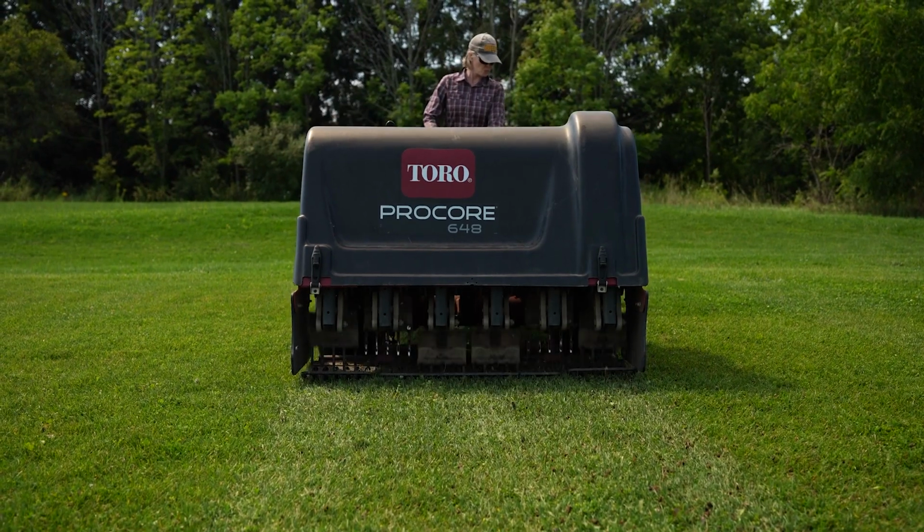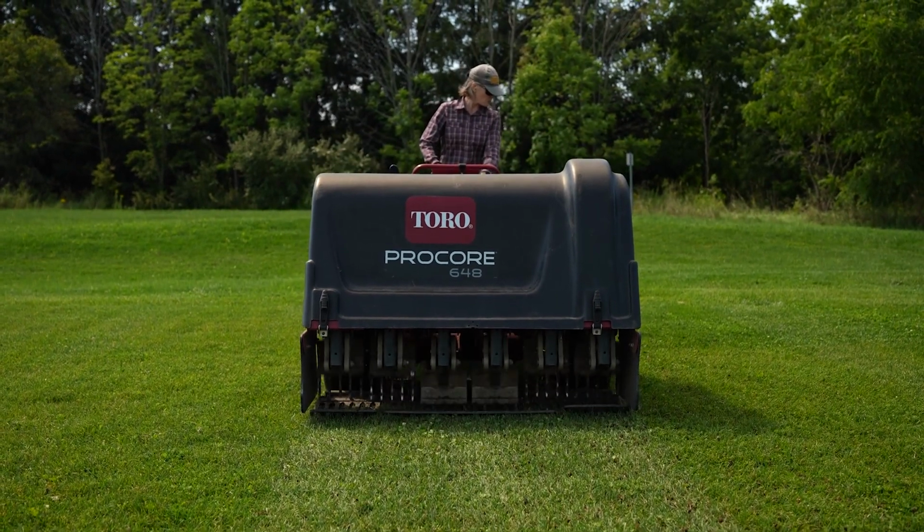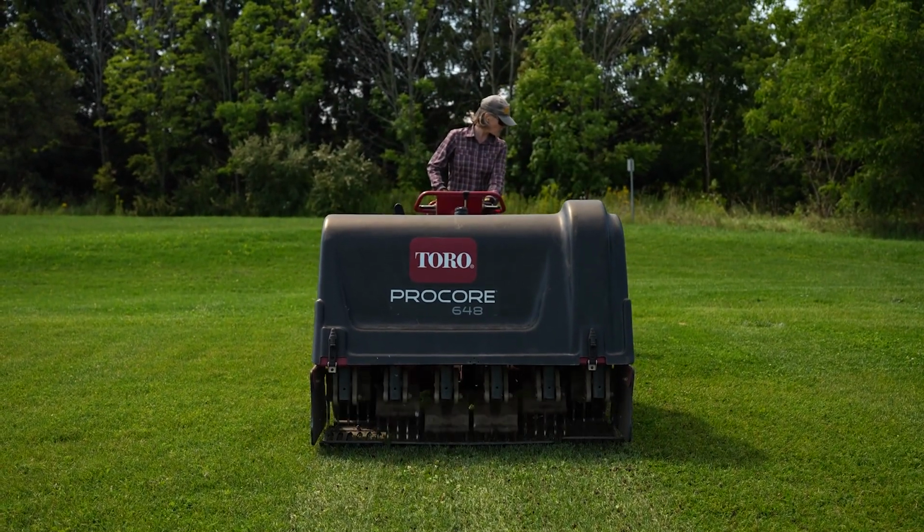Another reason we do that is in order to aerate properly, we need to have proper soil moisture. In order for the reciprocating or the drum aerator to get into the ground and pull that core up cleanly, there needs to be enough moisture there that it's okay. It can't be saturated, but it can't be completely dry. When are we going to find those times? Generally late spring, early fall.